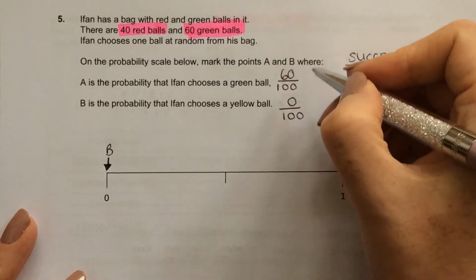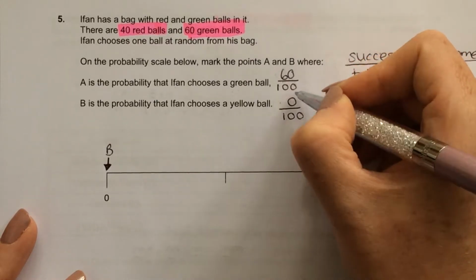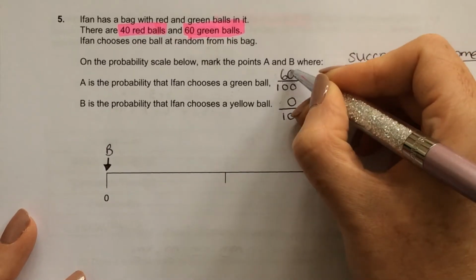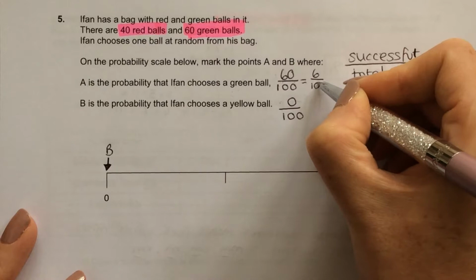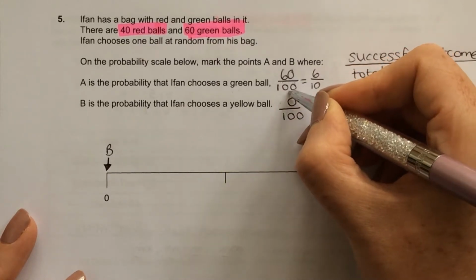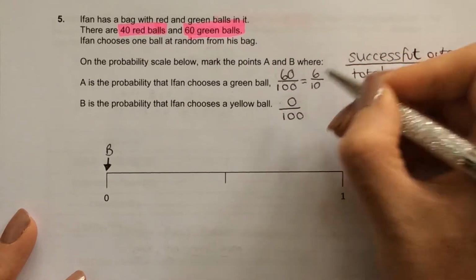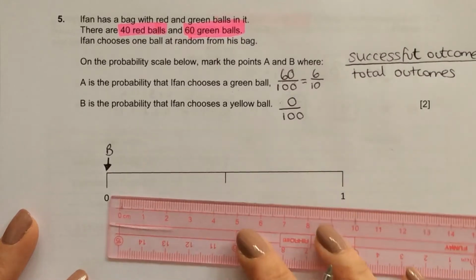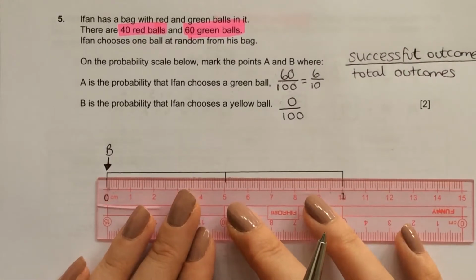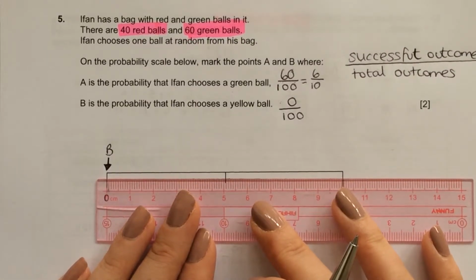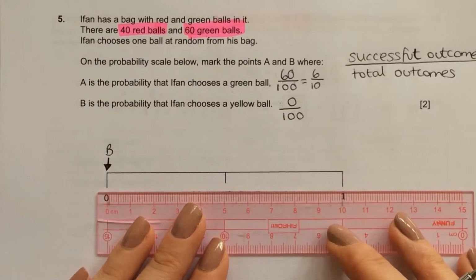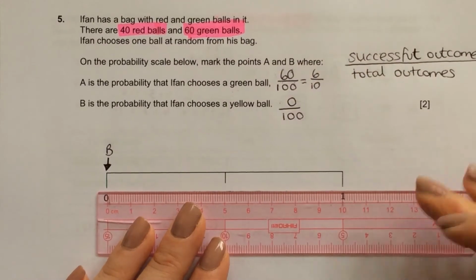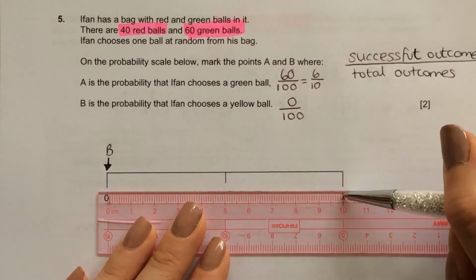What I could do is cancel this down and get rid of these two zeros. So it could be 6, take a 0 from here, take a 0 from here. So that could be cancelled down as 6 over 10. And you can see that actually my probability line is roughly from 0 to 10.